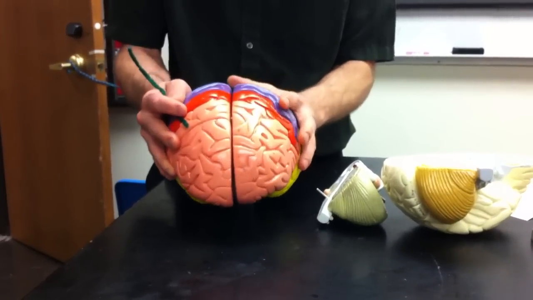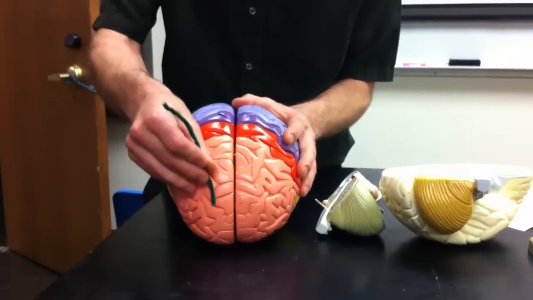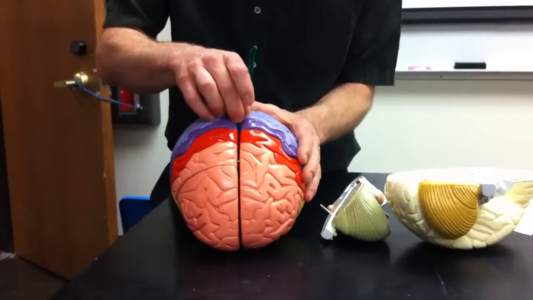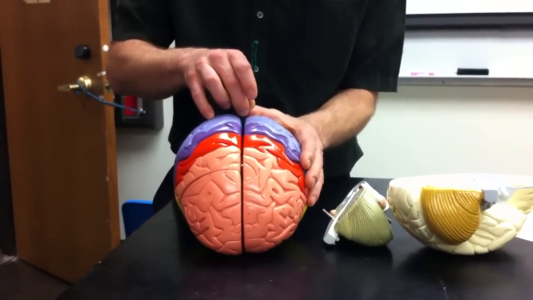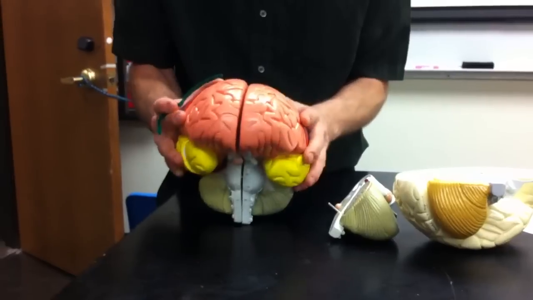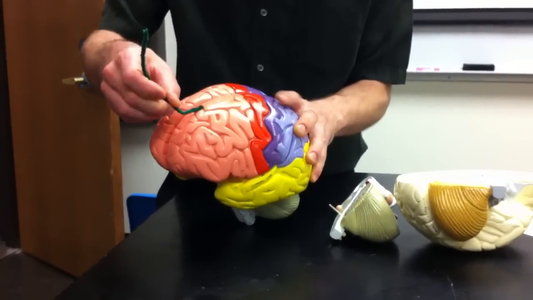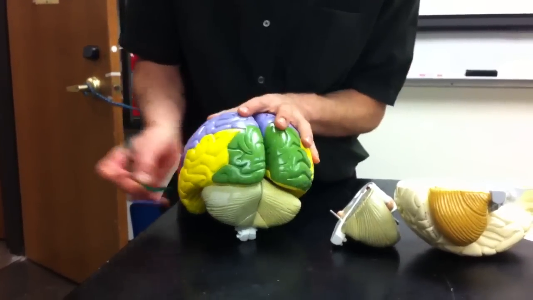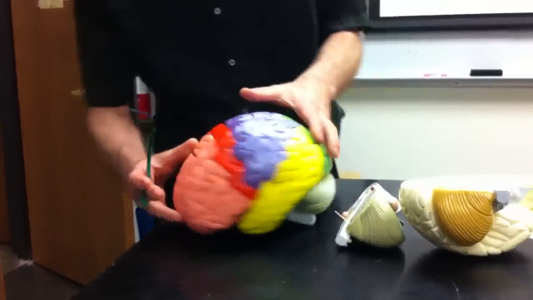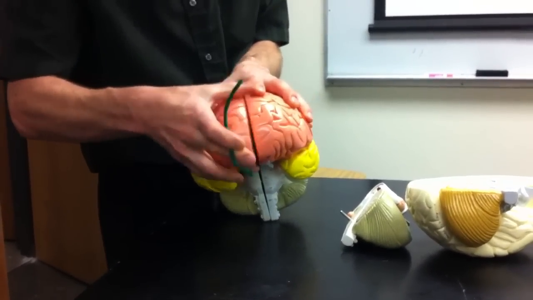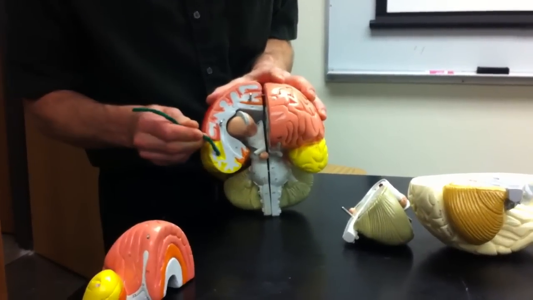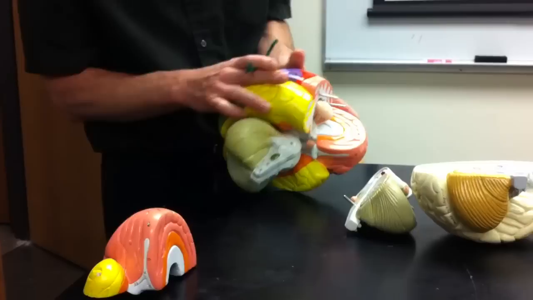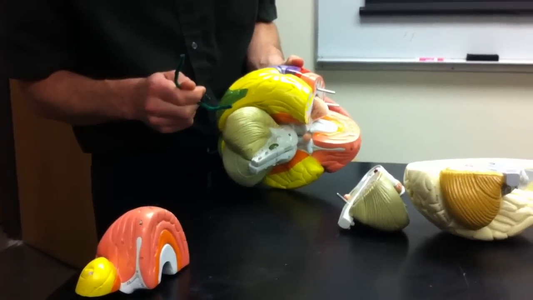Alright, let's review the brain real quick. We have a right hemisphere, we have a left hemisphere, and we have a longitudinal fissure that divides them. We have a frontal lobe, a parietal lobe, a temporal lobe, and an occipital lobe. And when we take the front off here, we have an insular lobe right in here. We have a cerebellum in the back.